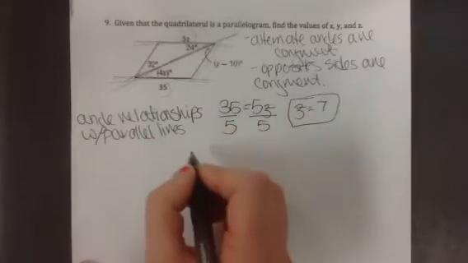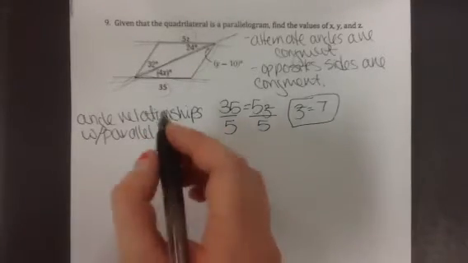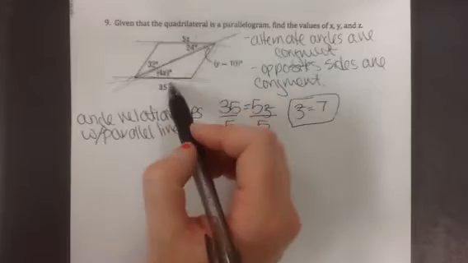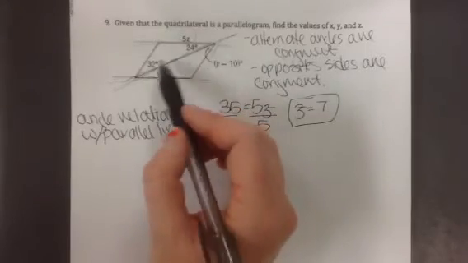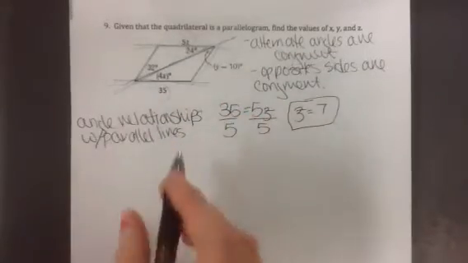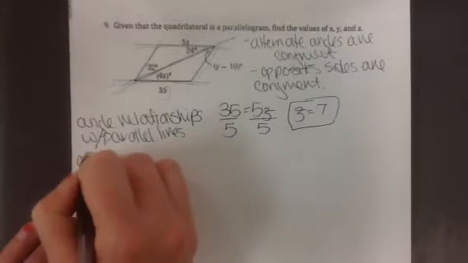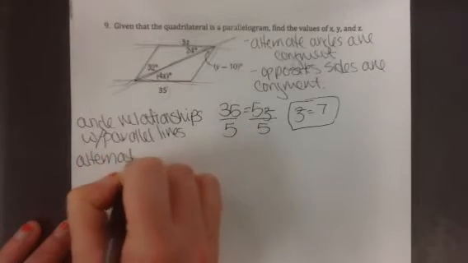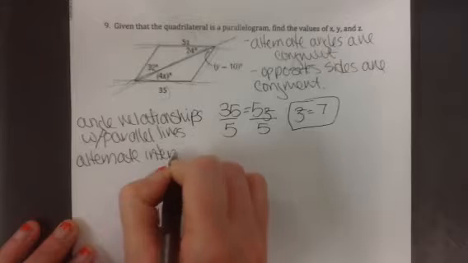Notice transversal, parallel lines. Notice we have alternate interior angles. That knowledge is going to help us. So alternate interior angles, and those are congruent.